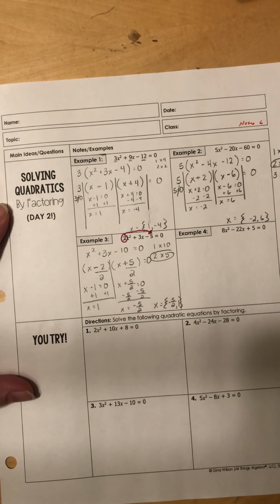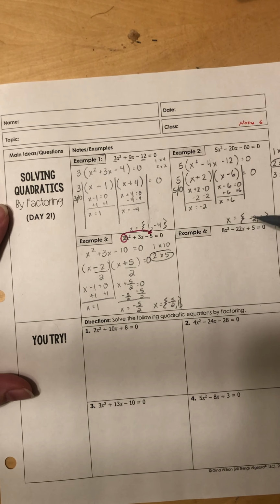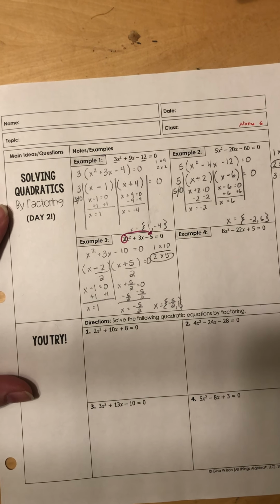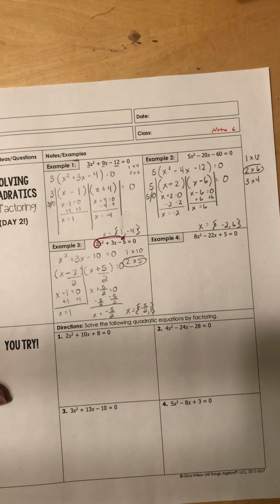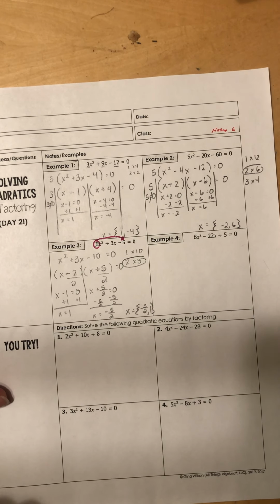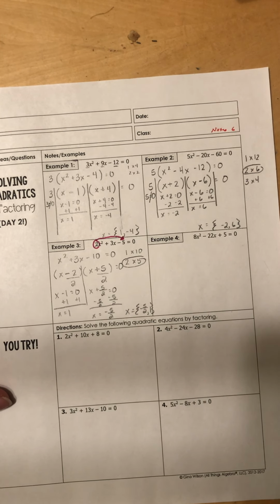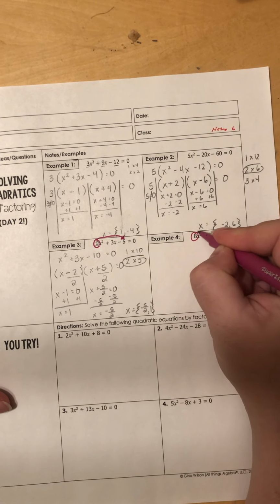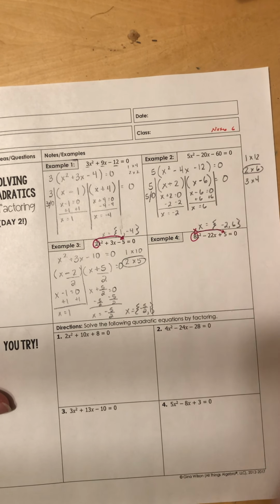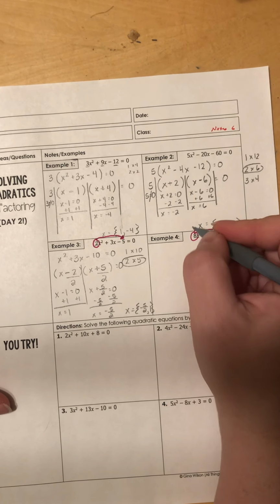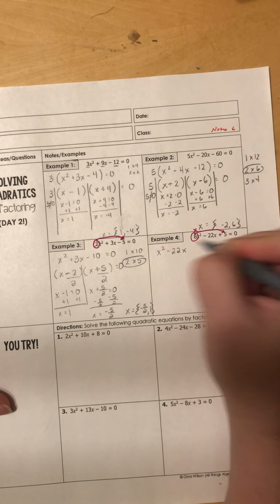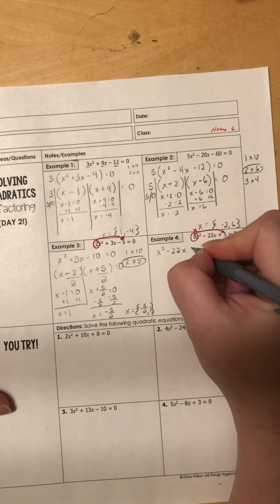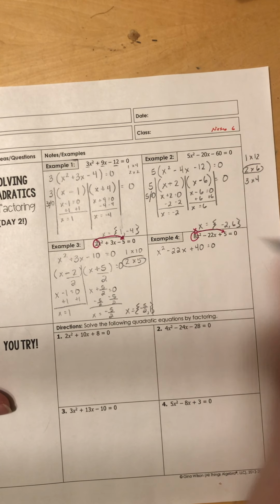Alright, number 4. Again, I'm going to look for my greatest common factor between 8, 22, and 5. And you can see there is no greatest common factor. So again, I'm going to throw it to the back. So pink pen here. The 8 gets thrown to the back, and again, I'm multiplying this. So what's left is going to be x squared minus 22x. Now 8 times 5 is going to be plus 40 equals 0.